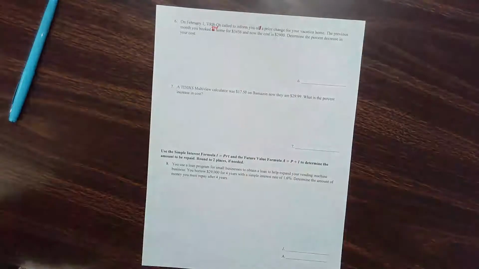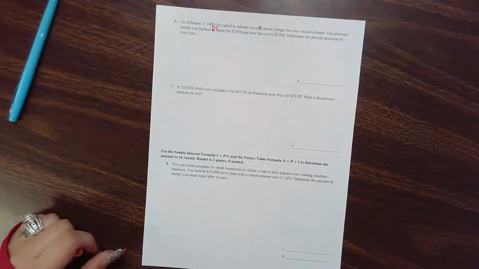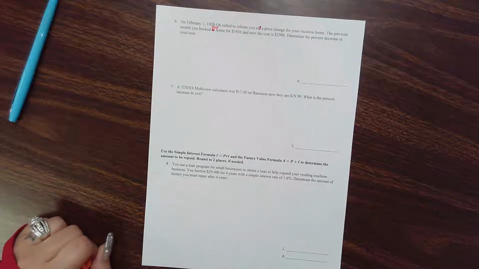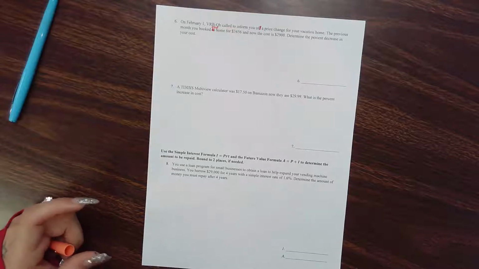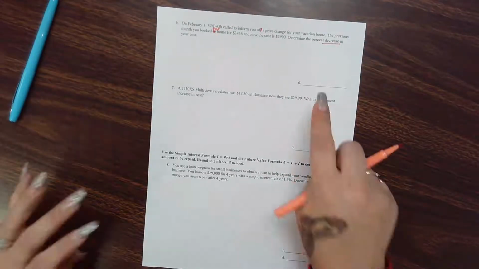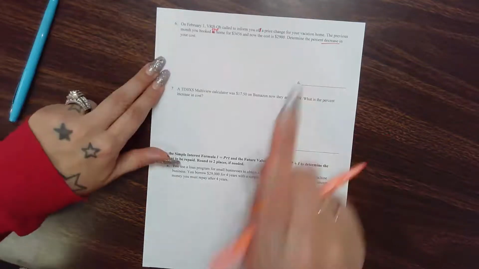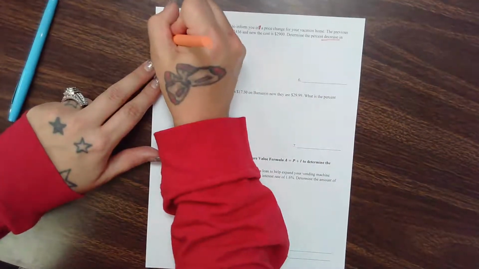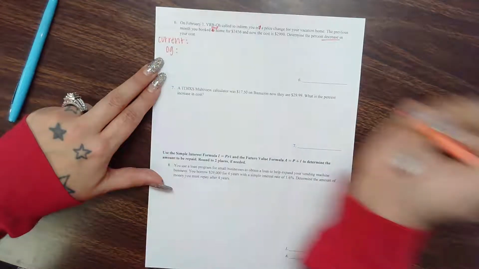The previous month you booked the home for $3,456. And now the cost is $2,900. Determine the percent decrease. For a decrease, I want my answer to have that negative sign. Not my final answer, but when I do my math, because the decrease always has that negative sign. So I need to think: what is the current price? What is the original price?